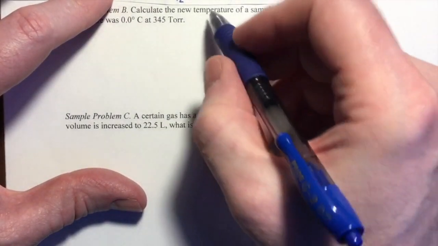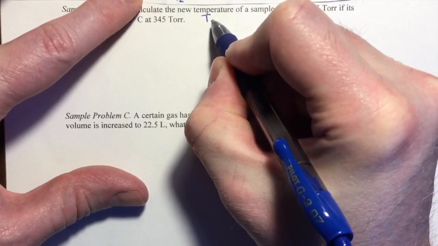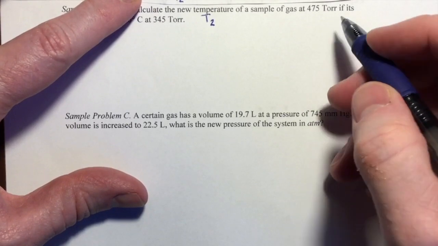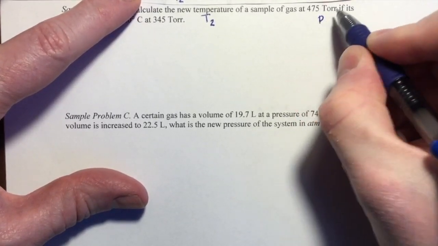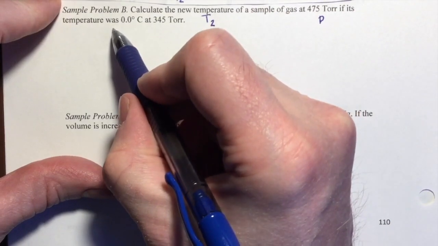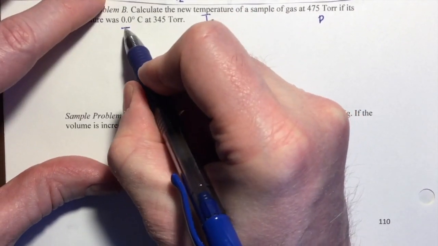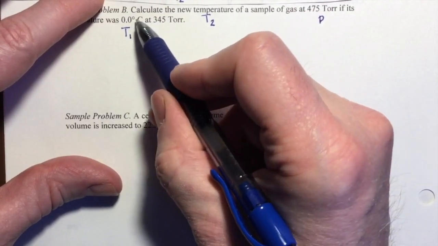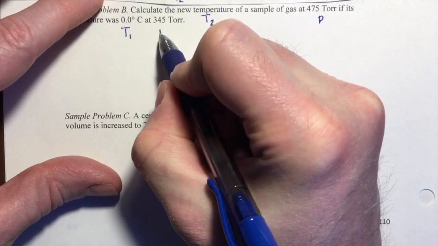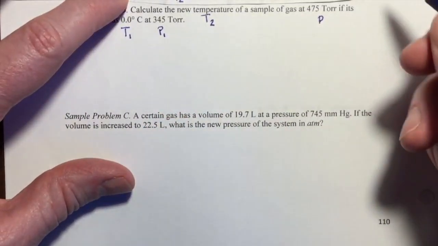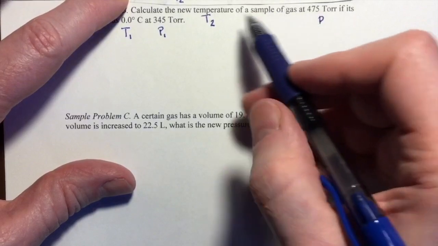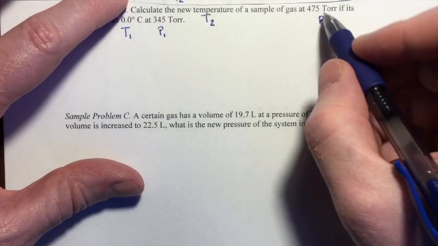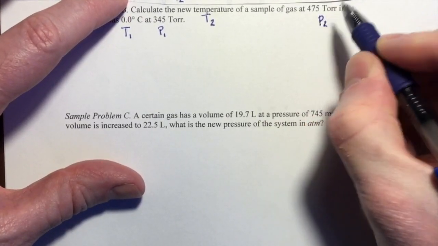So to calculate the new temperature, that would be the final temperature after the change, T2, of a gas at 475 torr. So there's a pressure. If its temperature was at that temperature, so that was the original temperature at that pressure. So that pressure must associate with the initial temperature. So this must be the initial pressure. And this must be the final pressure. So does that make sense? Calculate the new temperature of a sample of gas at this new pressure. Yes, that must be P2.